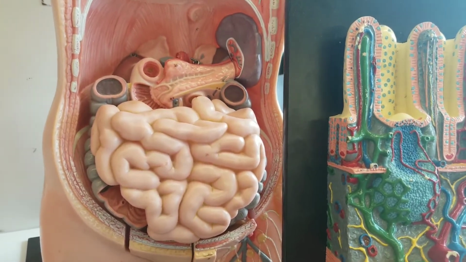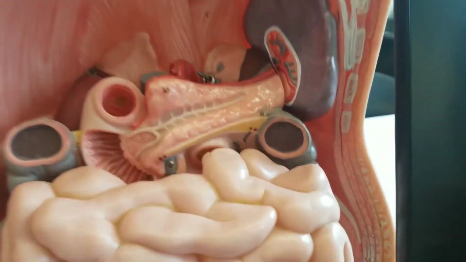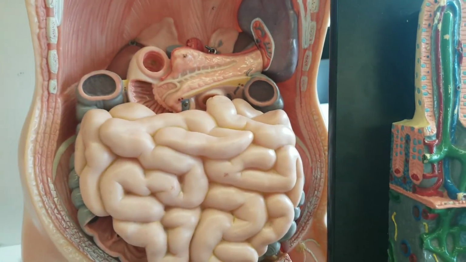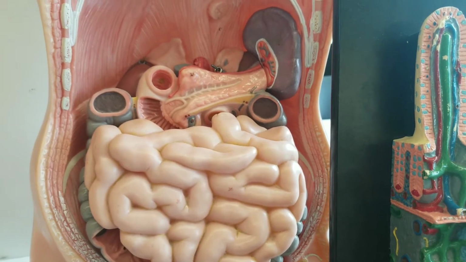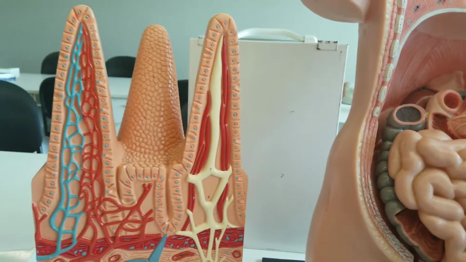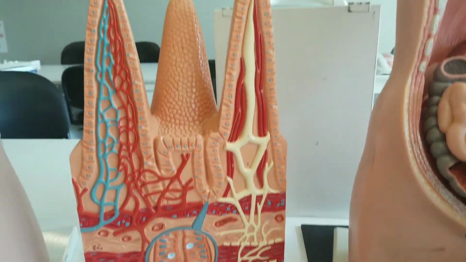Most of them do have plicae circulares. I know I showed it here for the duodenum just because this model is cut here to allow for me to show that, but all the areas of the small intestines have it. Generally, the small intestines have the same basic features.